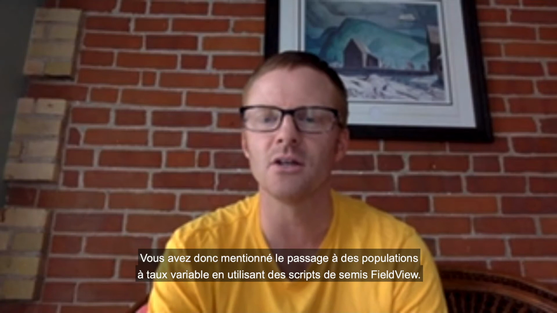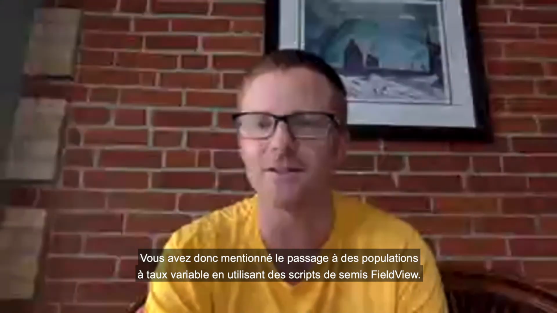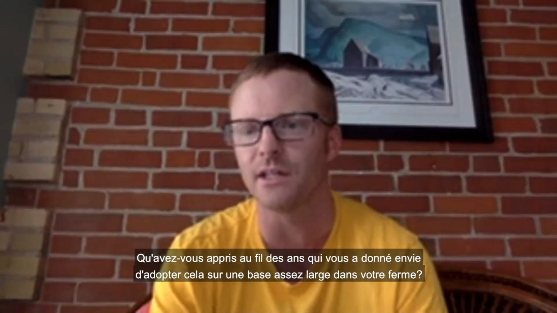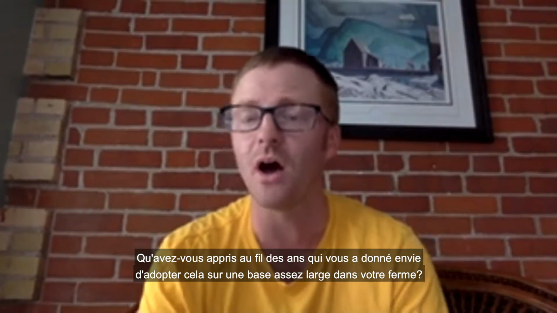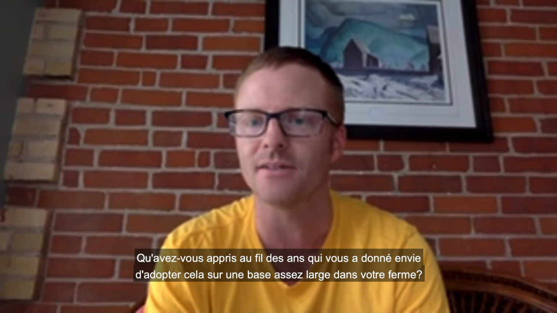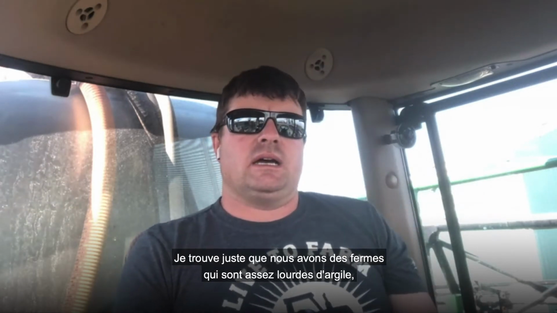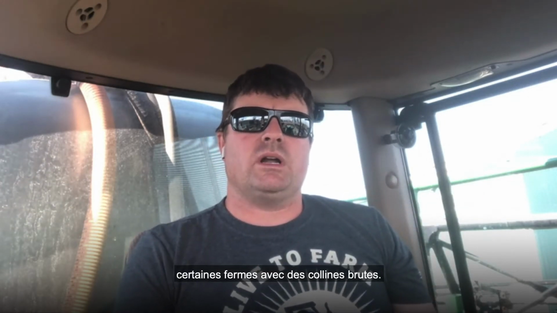So you mentioned going to variable rate populations using FieldView seed scripts. What have you learned over the years that made you want to adopt that on a pretty broad base across your farm? I just find we have some farms that are pretty heavy clay, some farms with some raw knolls on them.